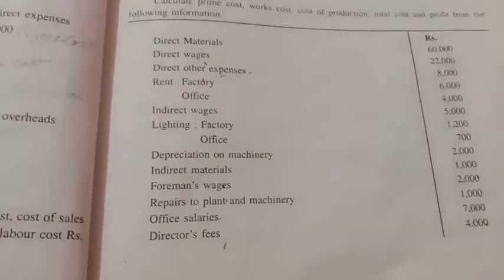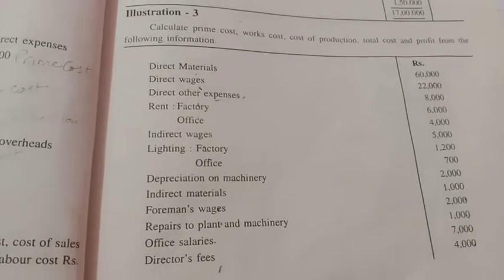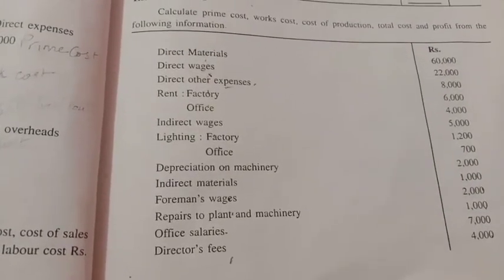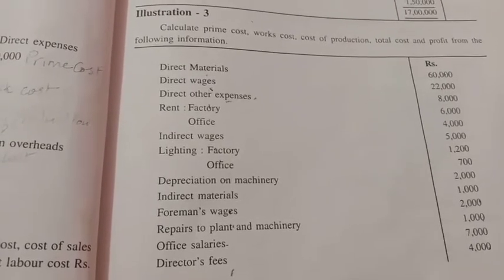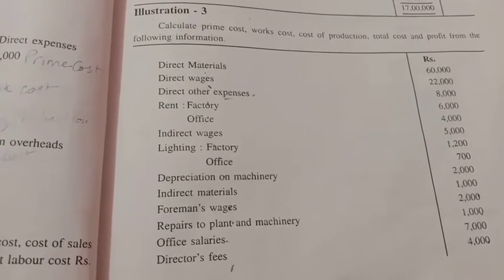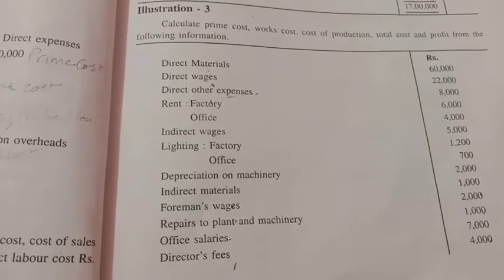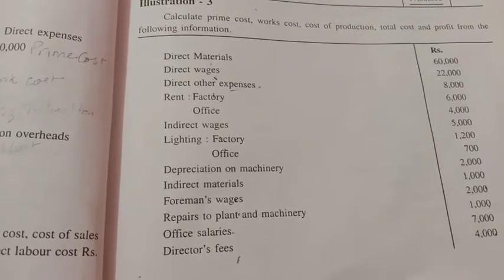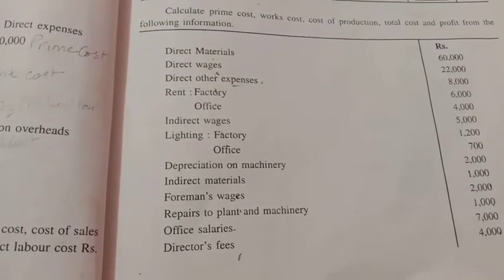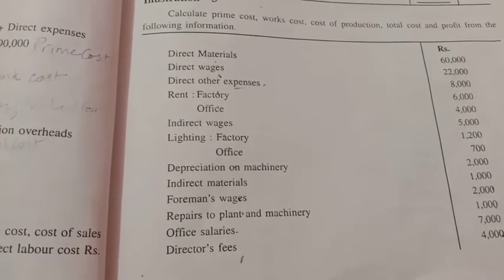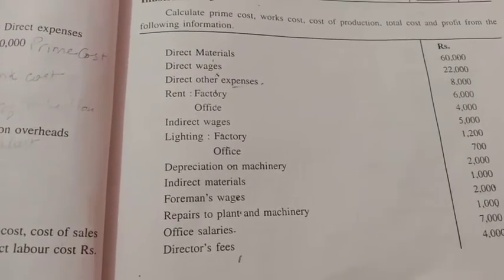If you take an expense wrongly to a different heading, you will still get the final answer, but the marks are allocated to the different headings: prime cost separately, factory cost separately, cost of production separately, total cost separately, profit and sales. So you have to identify correctly which expenses come under which heading.